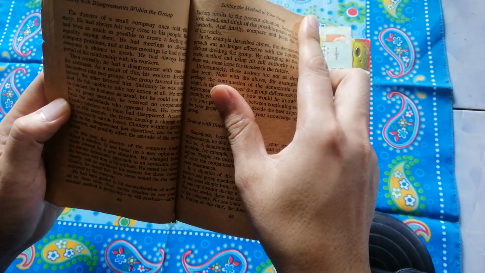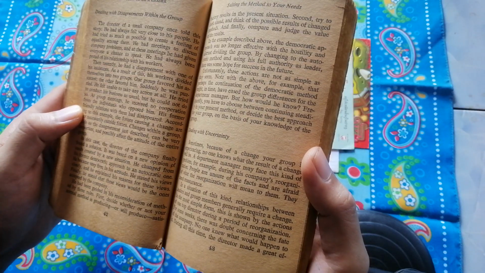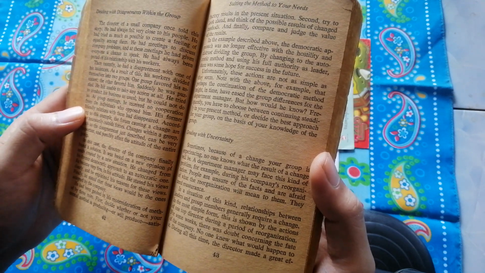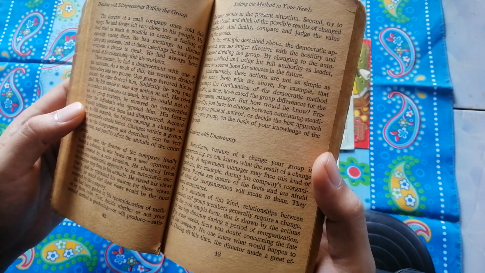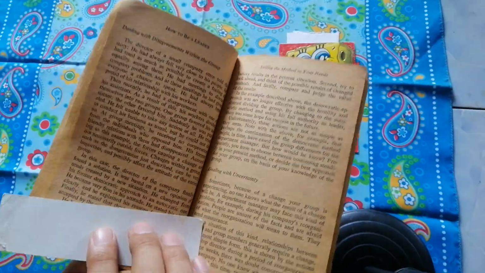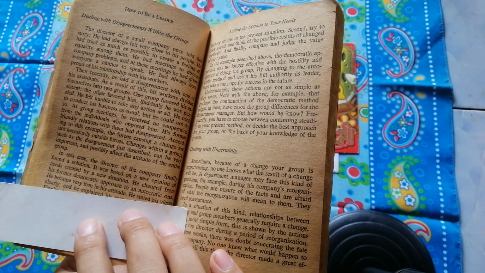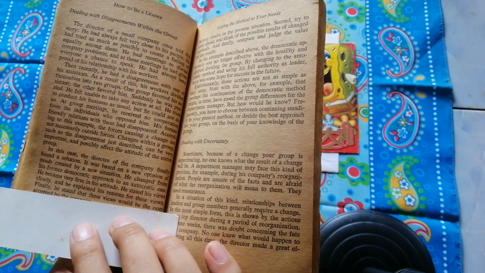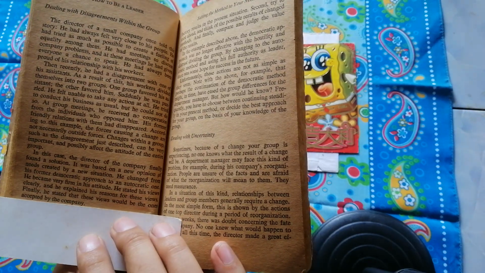In this case, the director of the company finally found a solution. It was based on a new opinion of needs created by a new situation. He changed from his former democratic approach to an autocratic one. He became very firm in his attitude. He stated his views clearly, and he explained his reasons for these views. Finally, he stated that this view would be the one accepted by the company.